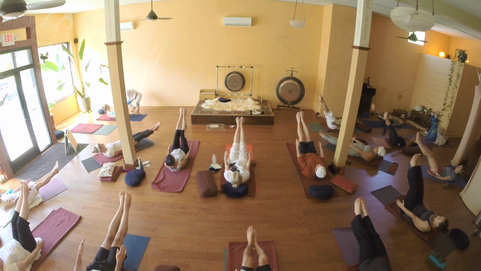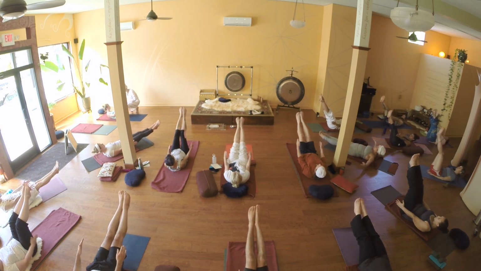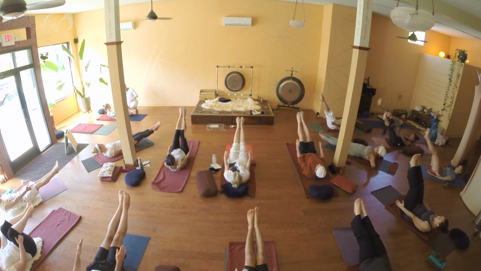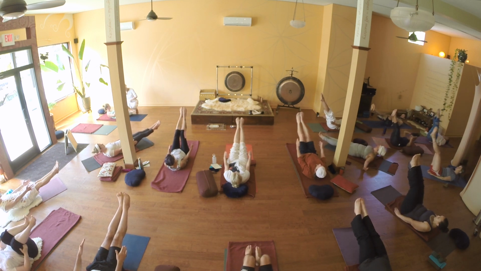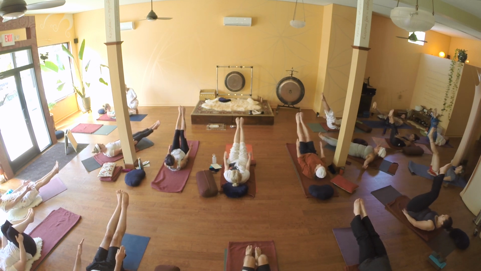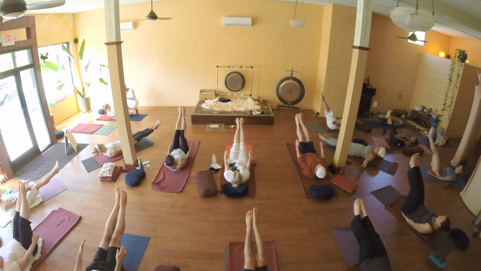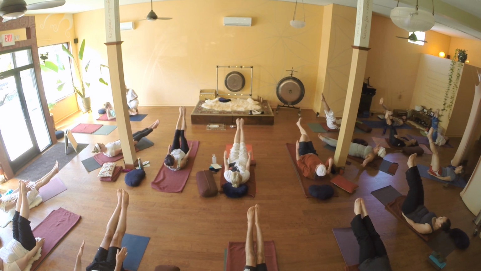So breath of fire is in and out of the nose and the belly. And with each exhale, the belly is coming back towards the spine. So it looks like this. And you can focus at first on the exhale, so you really get that strong drawing back of the belly. The inhale will just happen naturally.